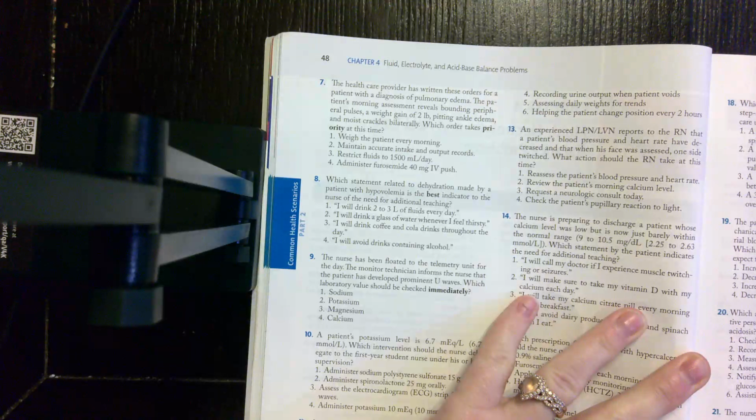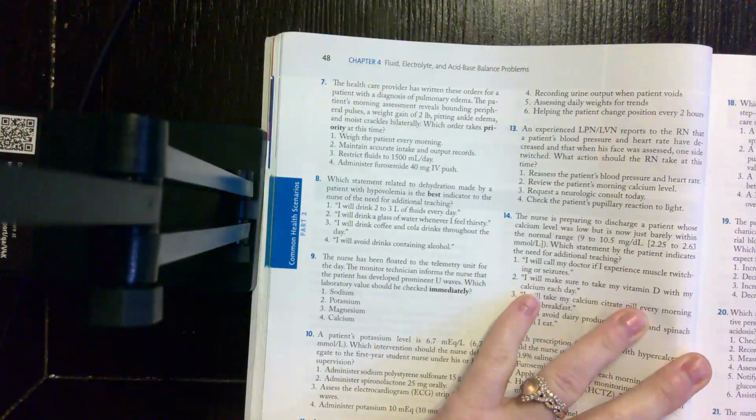Okay, number 13. An experienced LPN/LVN reports to the RN that a patient's blood pressure and heart rate have decreased, and that when his face is assessed, one side twitched. What action should the RN take at this time? 1. Reassess the patient's blood pressure and heart rate. 2. Review the patient's morning calcium level. 3. Request a neurologic consult today. 4. Check the patient's pupillary reaction to light.